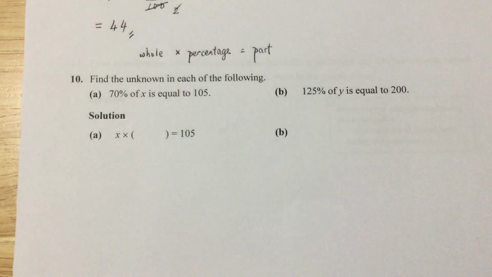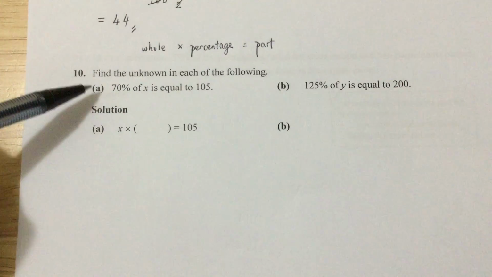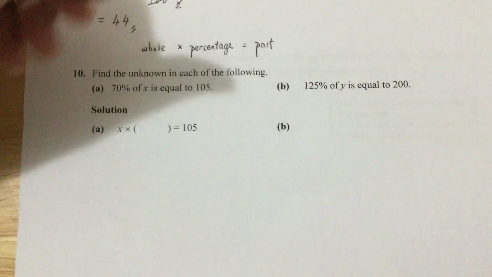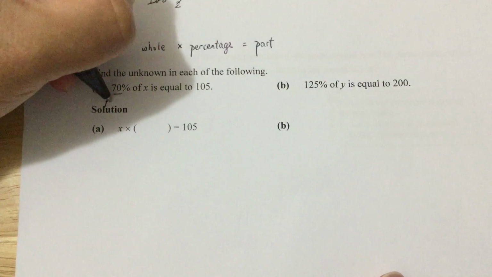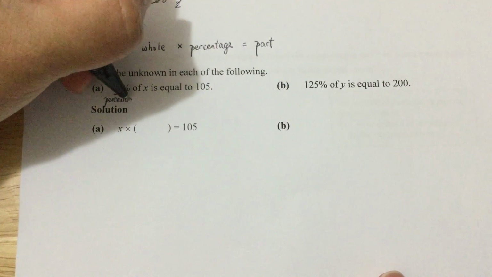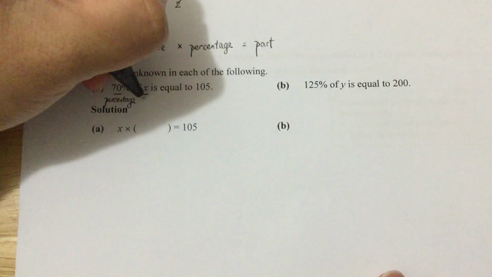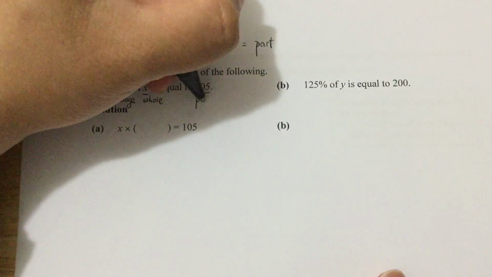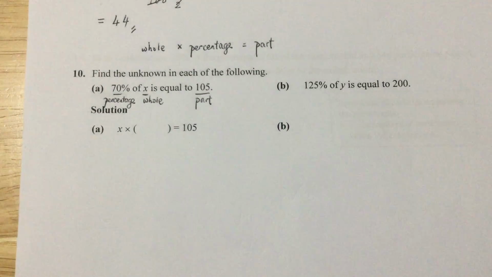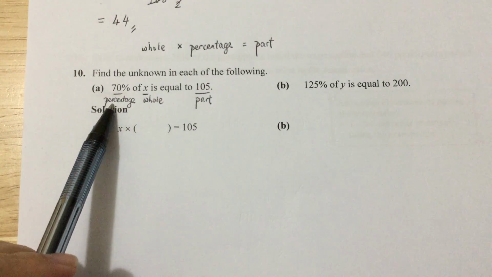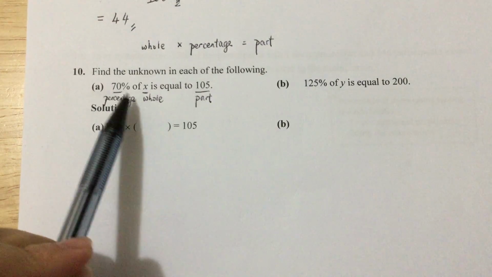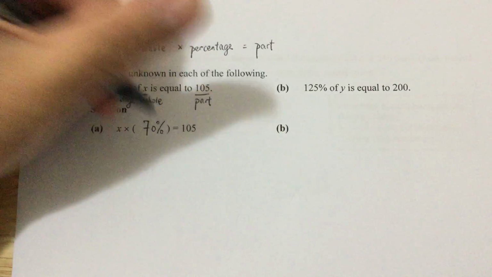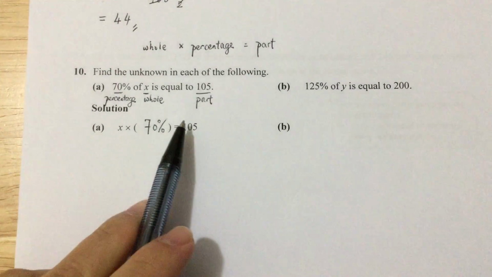So let's have a very simple example. Question 10. Find the unknowns in each of the following. This time 70% is what we call the percentage. And then of x, that means this one is the whole after "of", is equal to 105. This one is the part. So this time we are going to have the percentage, whole, and the part. We will use the unknown x times 70% once again, and we got the 105 here.